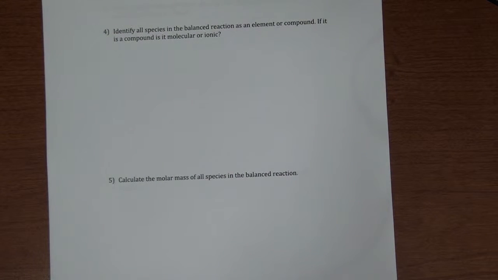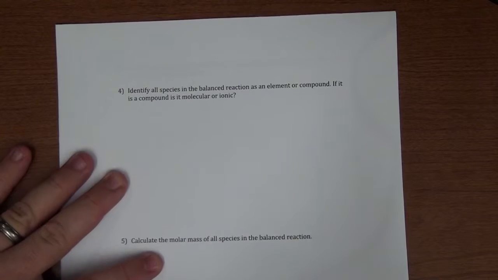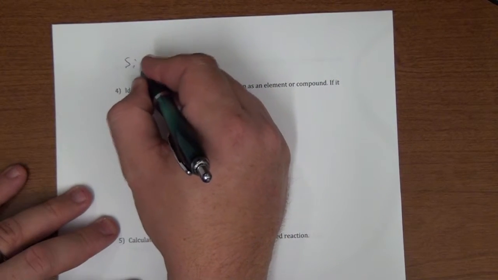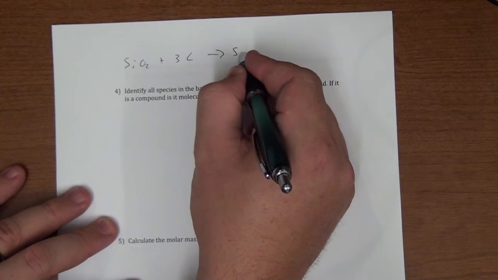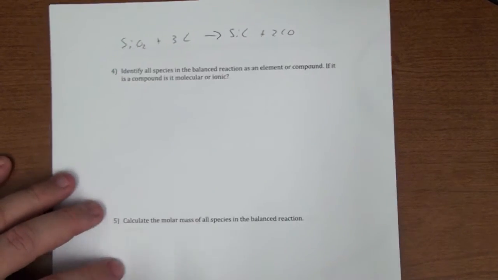Next. Identify all the species in the balanced reaction as an element or compound. If it is a compound, tell whether it's molecular or ionic. Right? We have the balanced chemical reaction over here. What I'm going to do is just copy it to the top on this one so that we have it to look at. So we're going to take SiO2 plus 3 C's goes to SiC plus 2 COs.